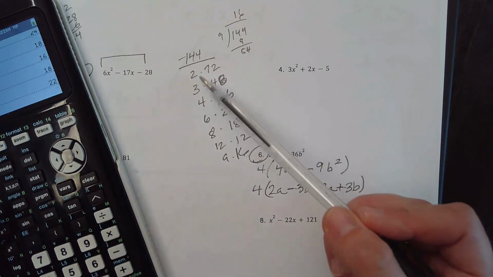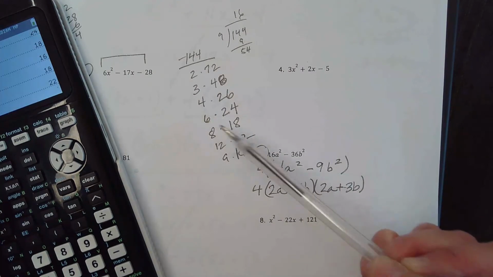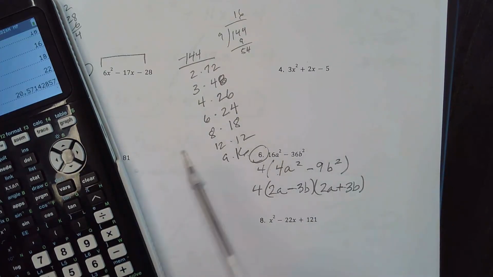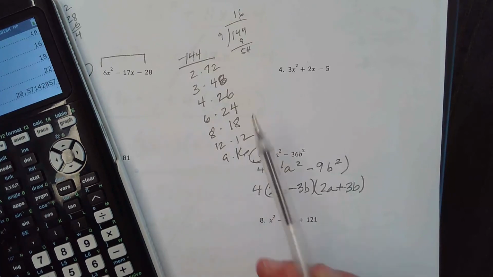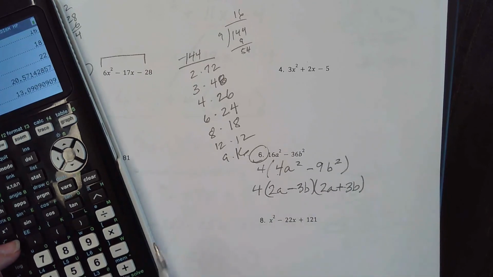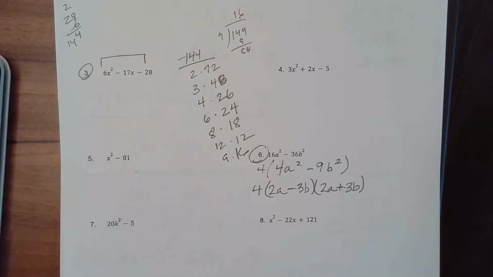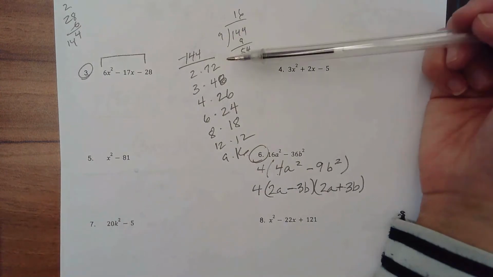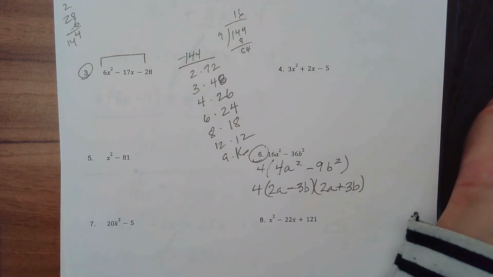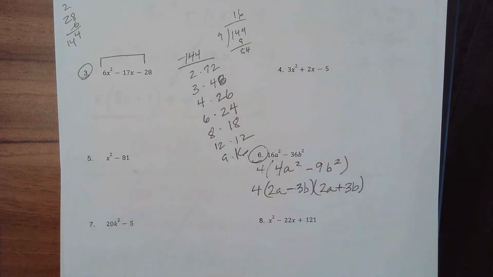Am I missing anything? So 2, 3, 4, 5 doesn't go in there. 6, 144 divided by 7. Nope, that doesn't work. 8, 9, 10 doesn't work. 11, that doesn't work. 12, so that's it. So this is an interesting one. In this problem, I didn't get any of these factors. None of these worked.